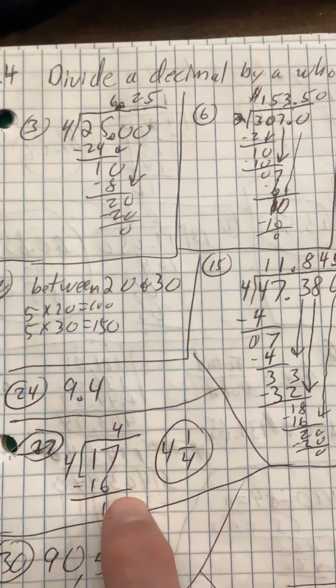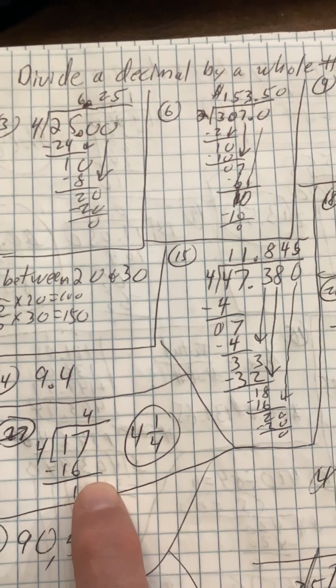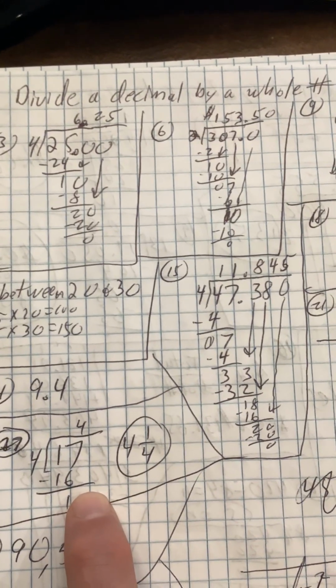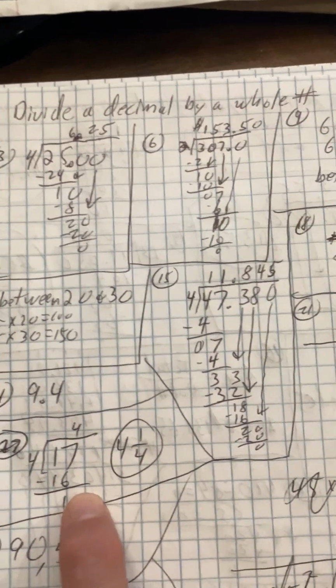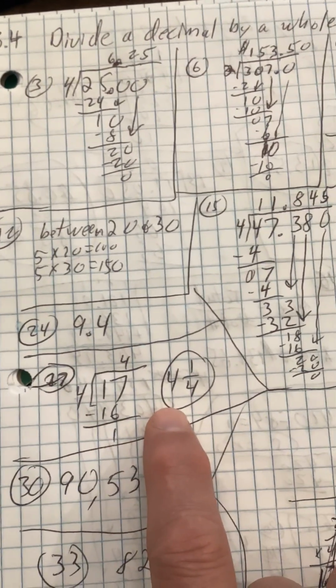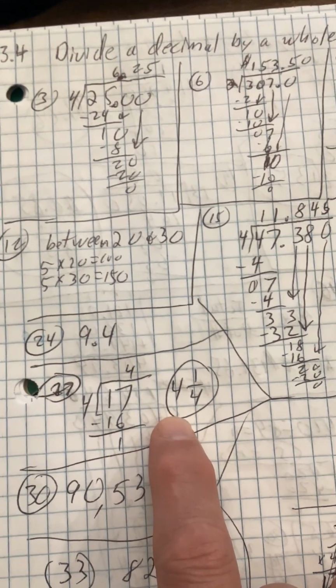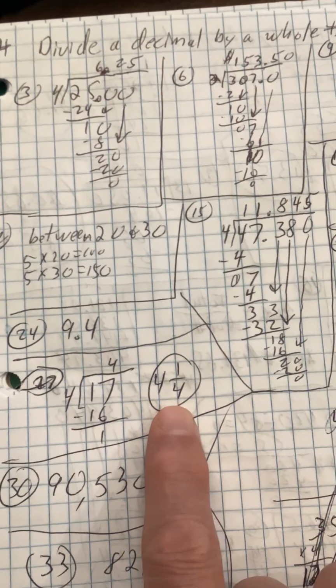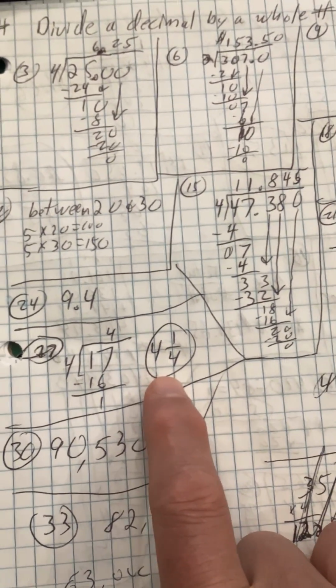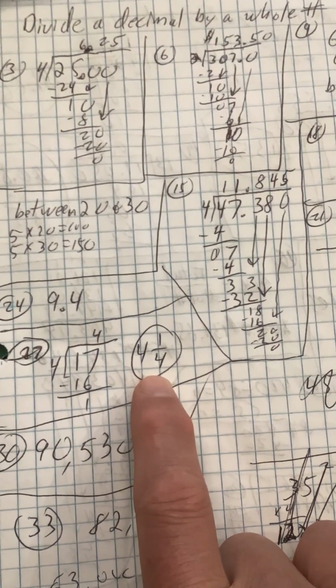And 27, 17 candy bars are divided by 4 friends. So that's 4 with remainder 1, 4 1/4. Like 4.25, but they wanted it to end up being a mixed number.